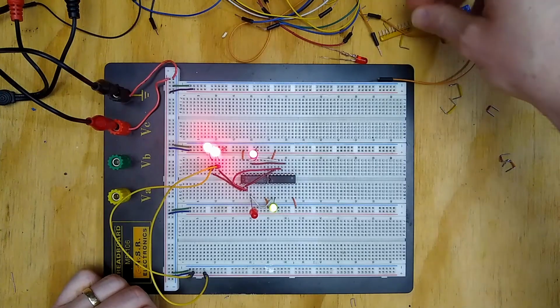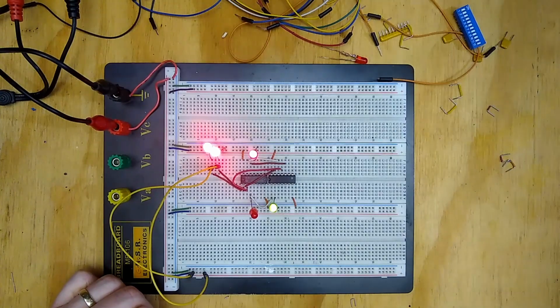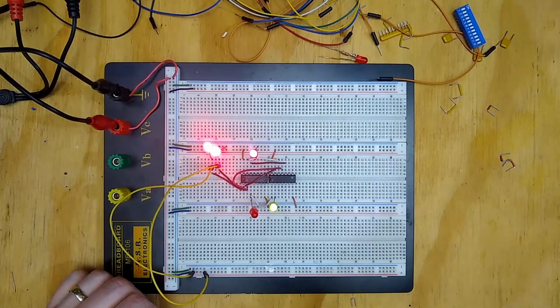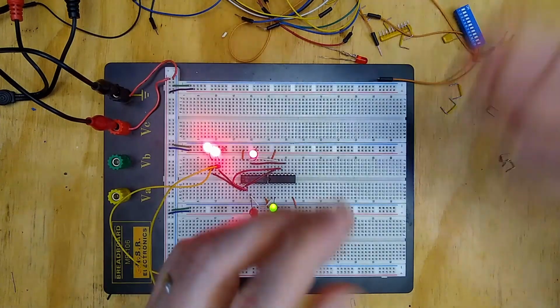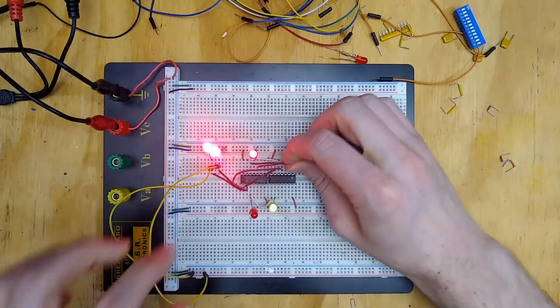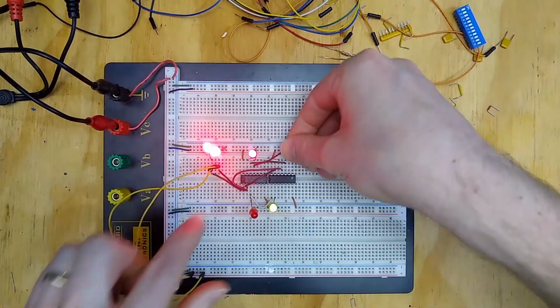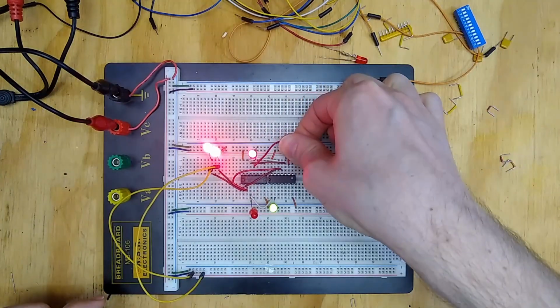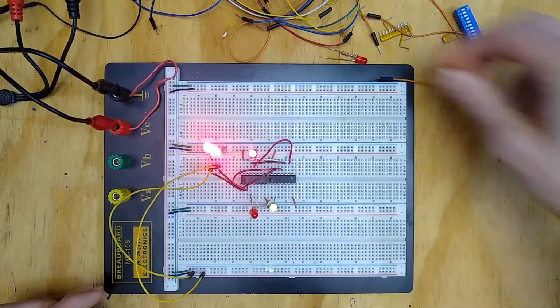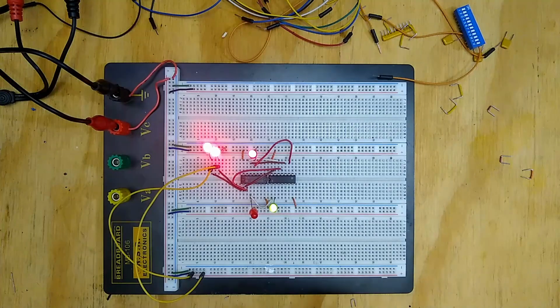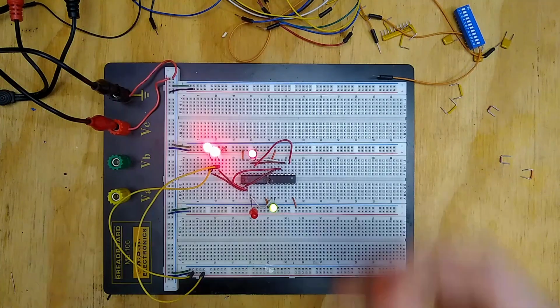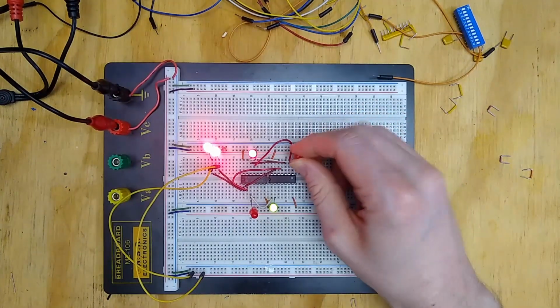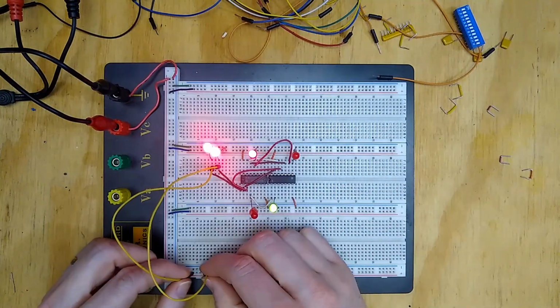We can get a NOR out of that by again NOTing the output. So we take this and we go to our next NOT gate. And we put in our last light.